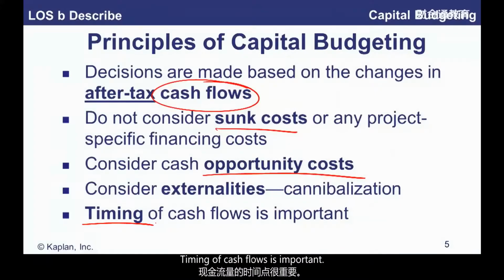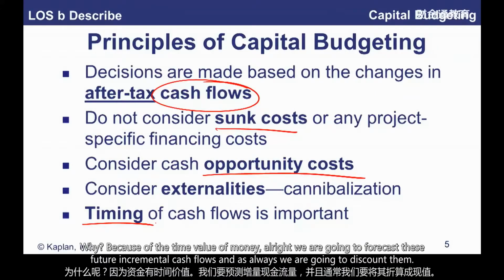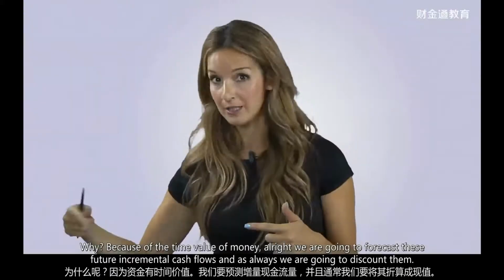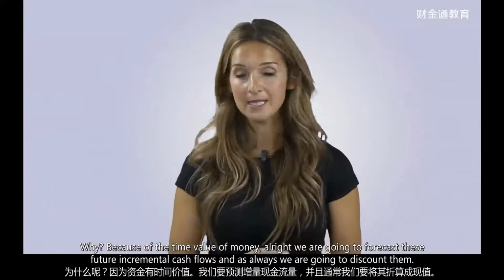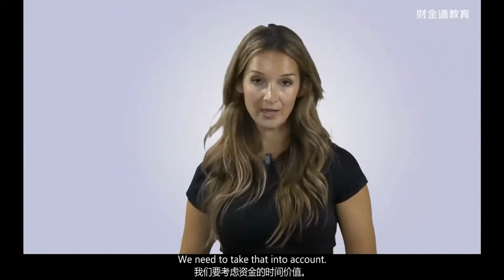Timing of cash flows is important. Why? Because of the time value of money, all right? We're going to forecast these future incremental cash flows, and as always, we're going to discount them. So we need to take that into account.